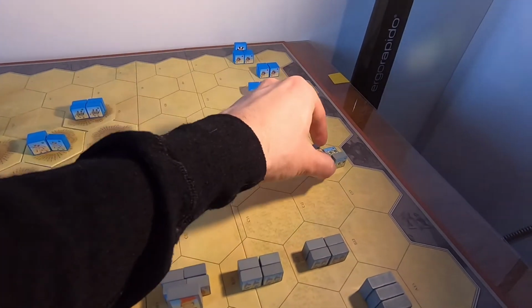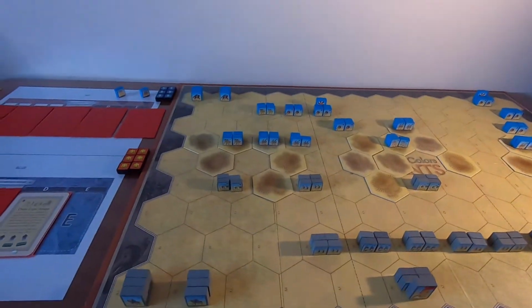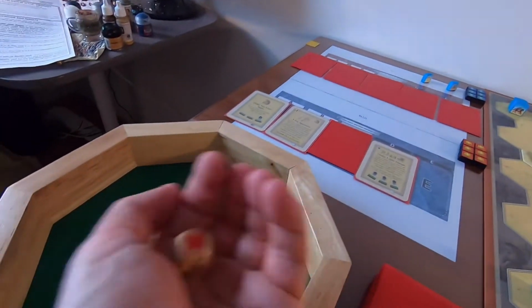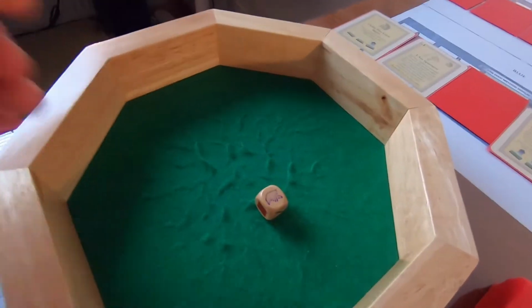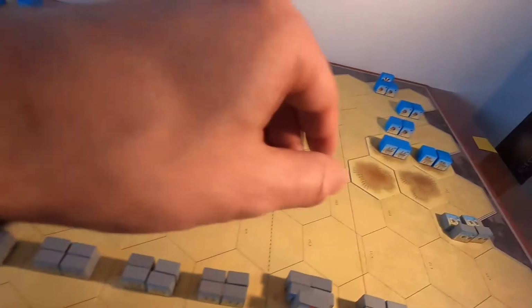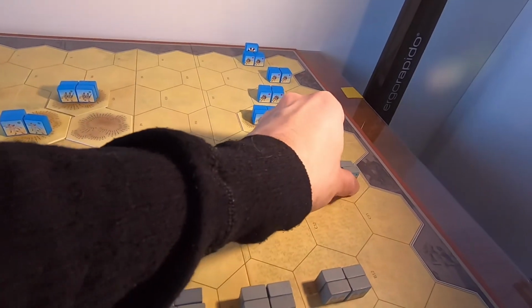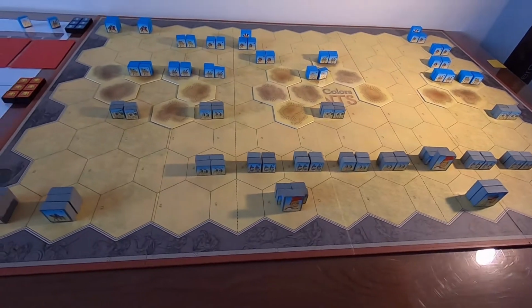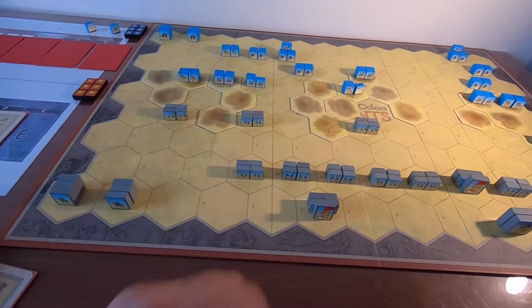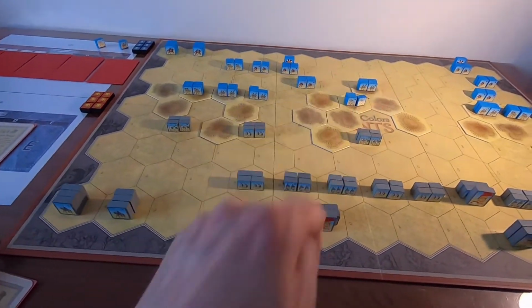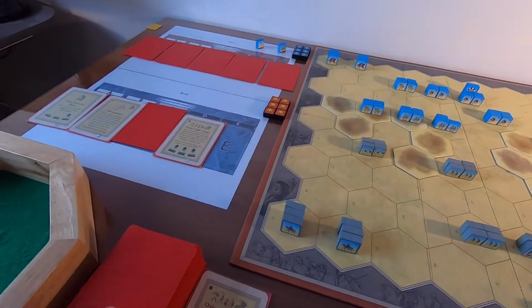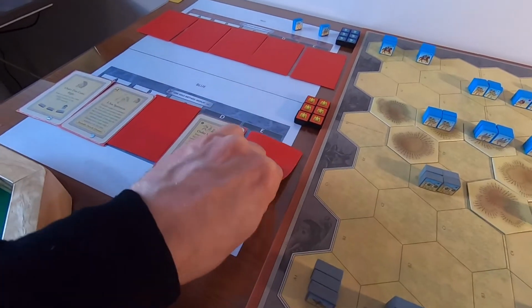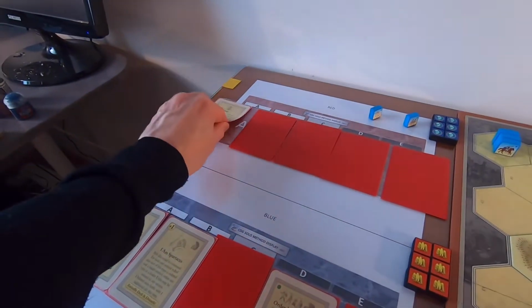And then we have a last Velite attack here again up the hill there. We have some auxilia there to hit. But that was a miss. Okay, pretty good initial skirmishing when taking into account that they also moved, so only 1 die attacks here. But 2 hits, pretty good. So let's replace the card in slot E and then check what King Philip has.